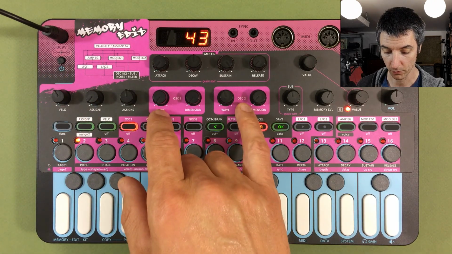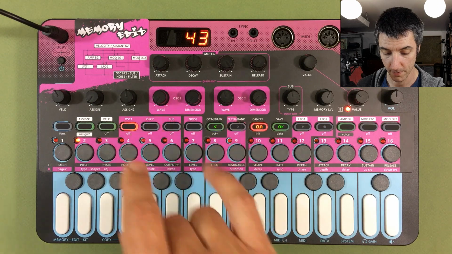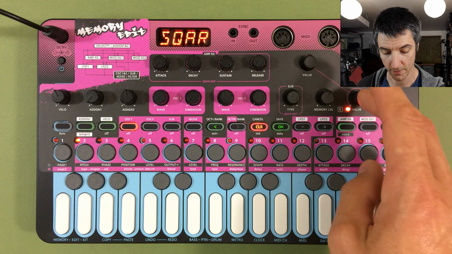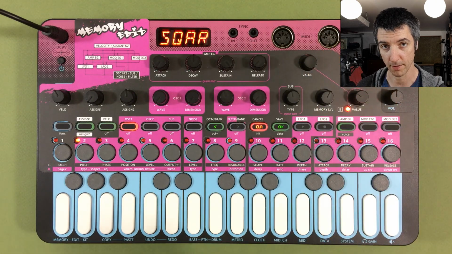We've got 2 identical wavetable oscillators here. We've got a subtype knob here, and then we've got an overall memory level. And these 2 value knobs are used for tweaking the parameters that we select. The bass engine in the Bass&Beats is semi-modular.